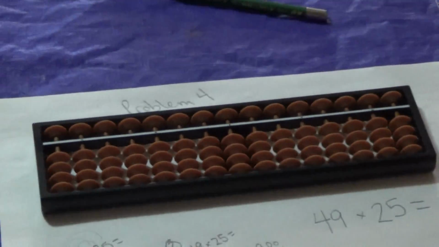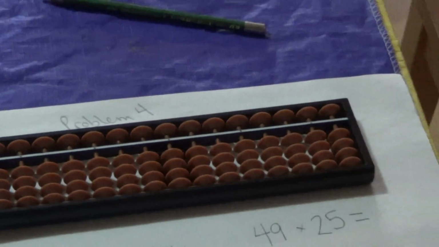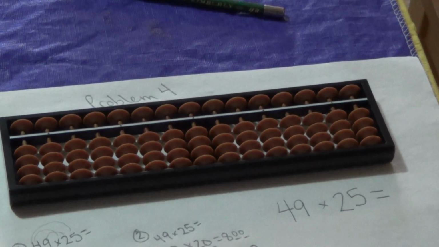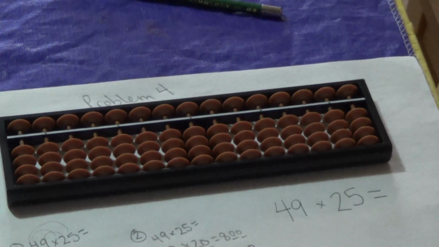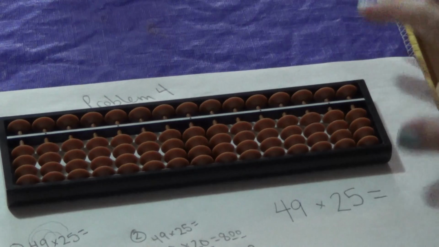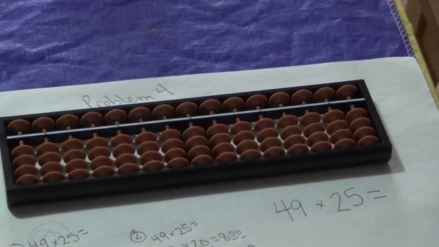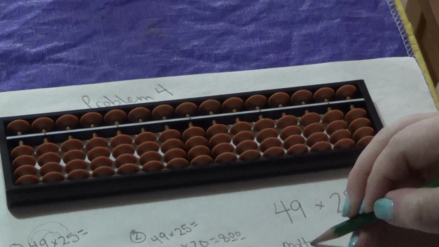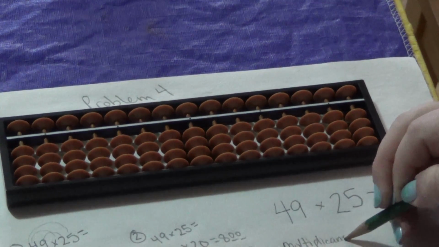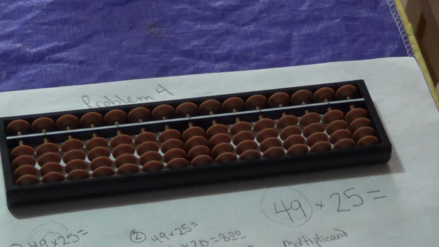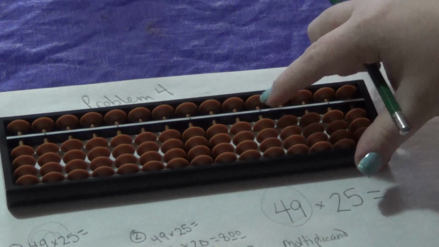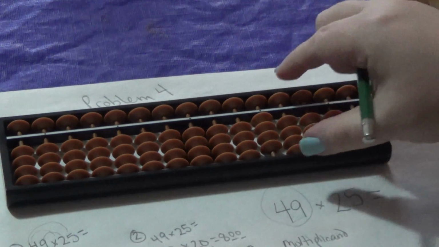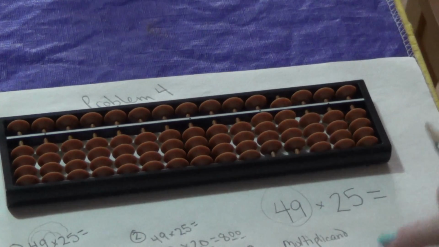Let me just adjust the camera a little bit. Here we go. So on our abacus, we're going to start by setting up our problem by putting the multiplicand, the first number, the thing that tells us what we have groups of. And we have groups that are 49 big. And we can build that starting at our second reference dot from the right. We're building our 49, just like that.